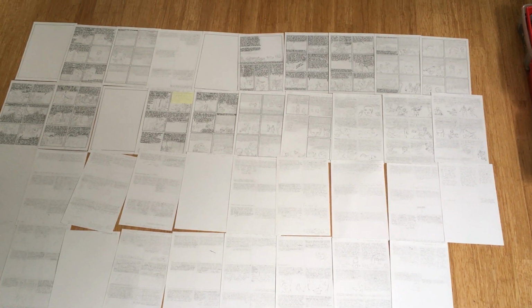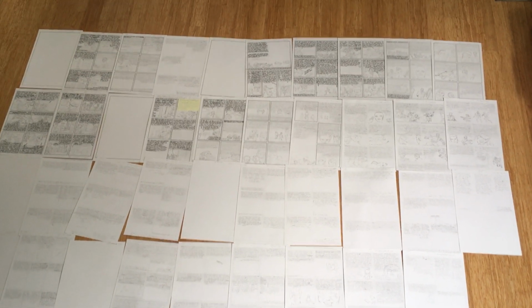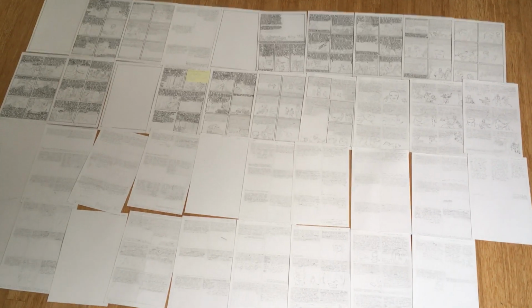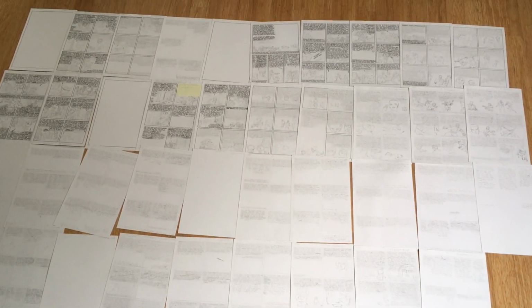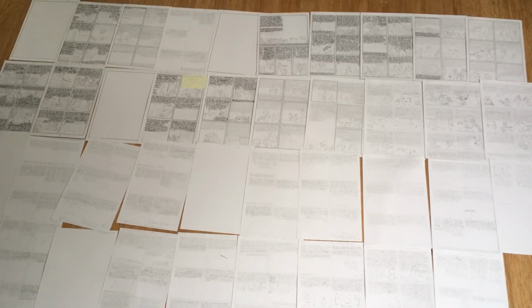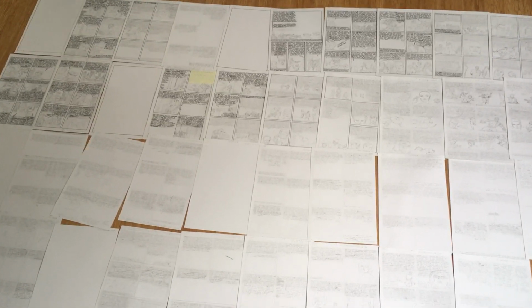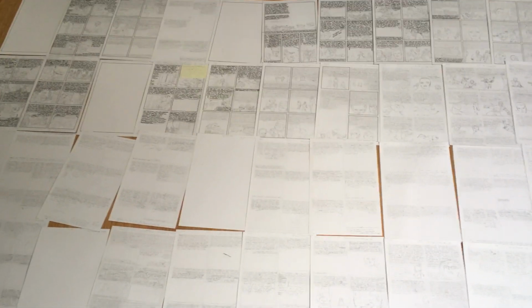I thought you might like to get a little better view of the actual art here, so I'm going to see what I can do for you. I was thinking you might like to know a little bit about the process of creating these pages.